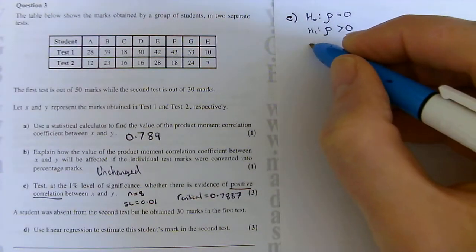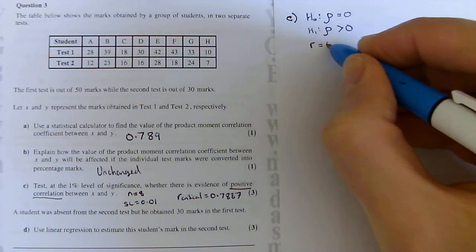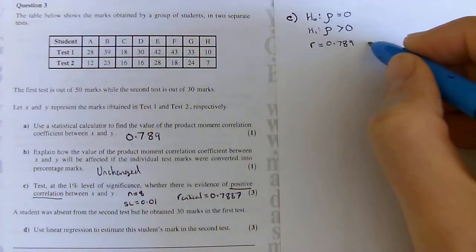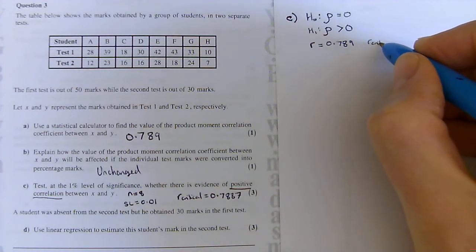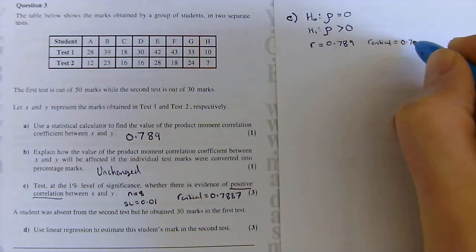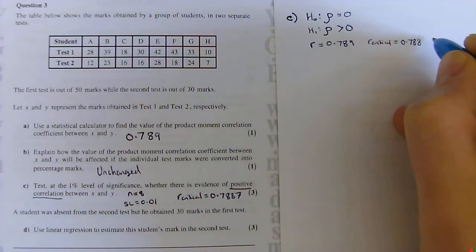We know that the sample correlation coefficient we worked out equals 0.789, and our critical value equals 0.7887.